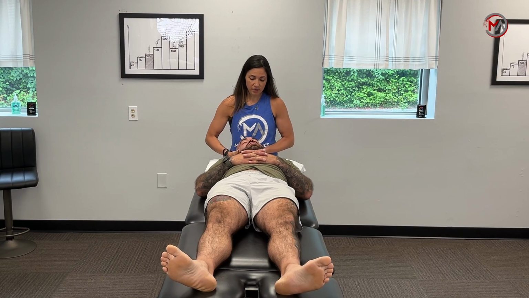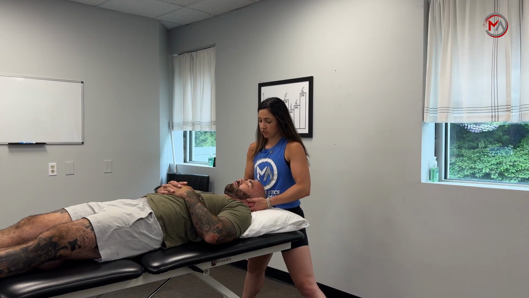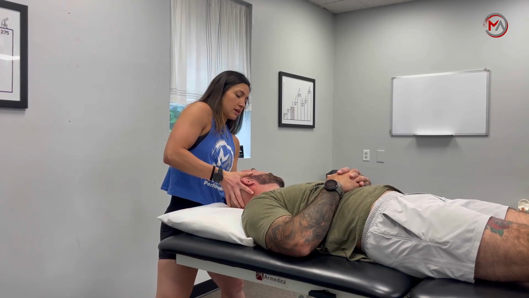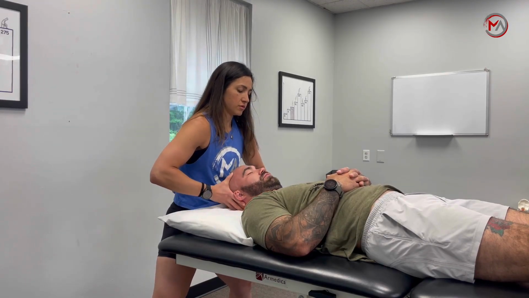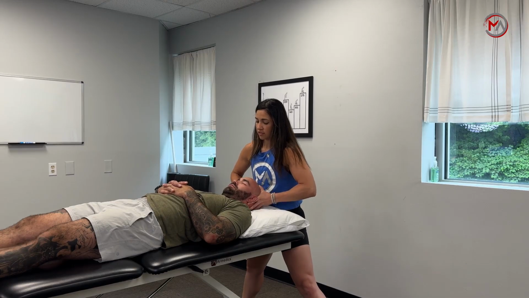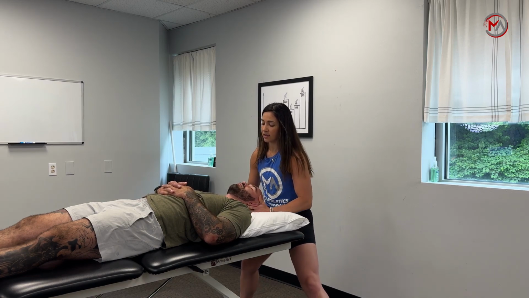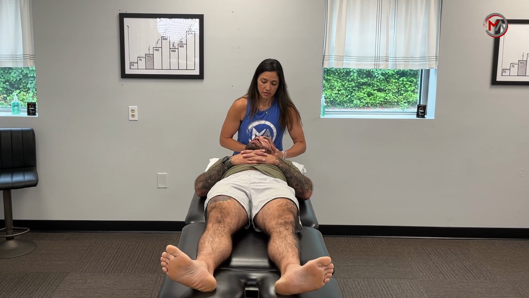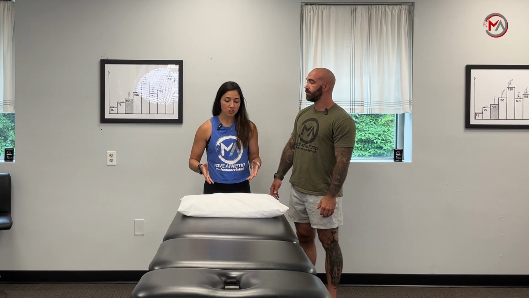And then we're gonna check passive range of motion in all directions. Side bending, rotation, get into some flexion, see how extension goes. And then I might even check combined motions. So let's look at what that information actually gives you, and is it helpful or is it not helpful?